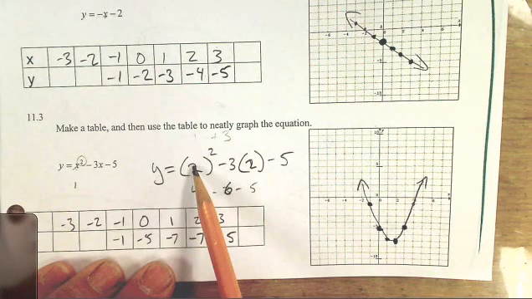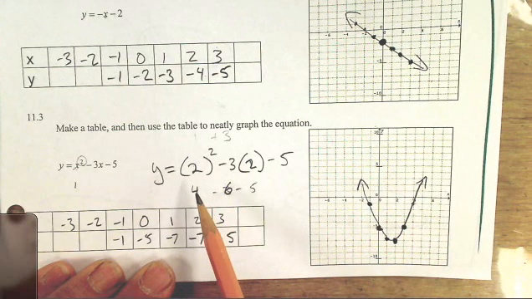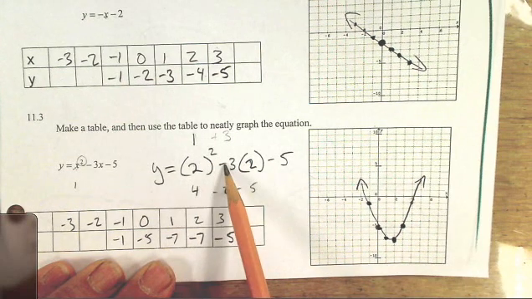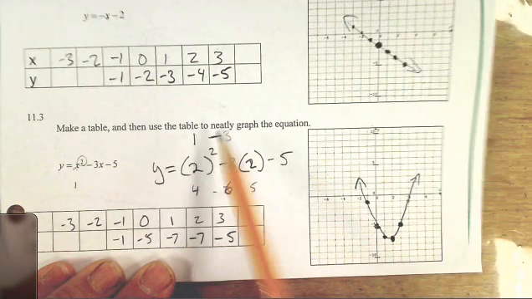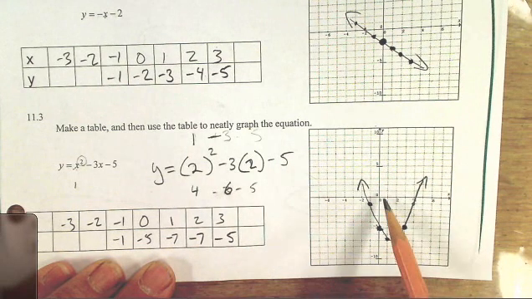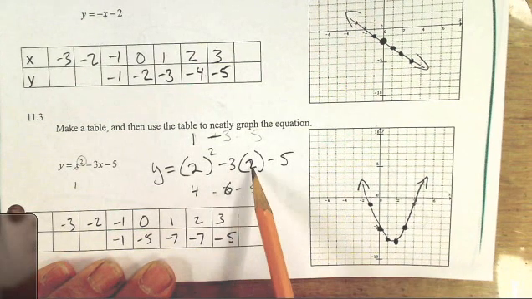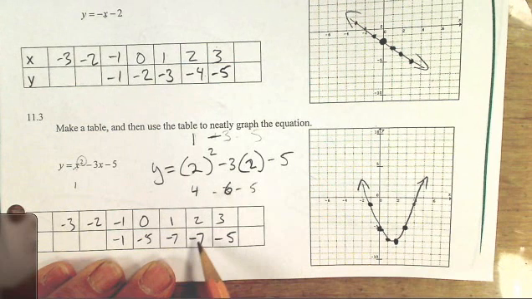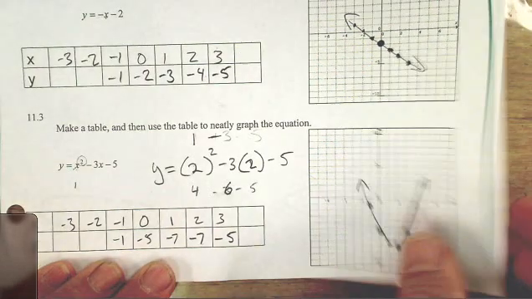Plug in 1, 1, and 1. You get 1 squared is 1, minus 1 times 3 is -3, minus a 5 gives you a -7. So you'd go 1, -7, 0, -5. Plug in 2. 2 squared is 4. -3 times 2 is -6, minus 5 gives you a -7. So 2, -7, you just keep plotting it, and you get your parabola.